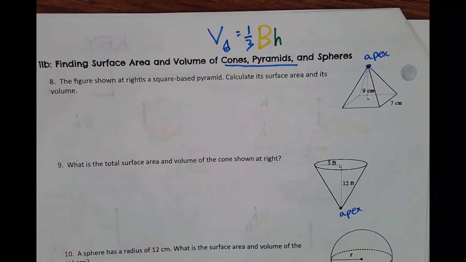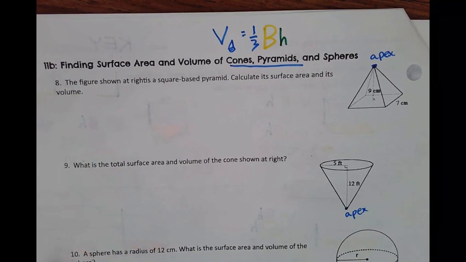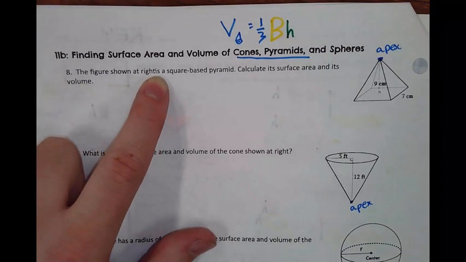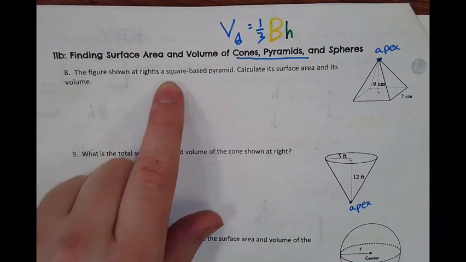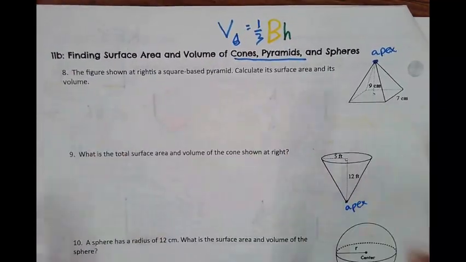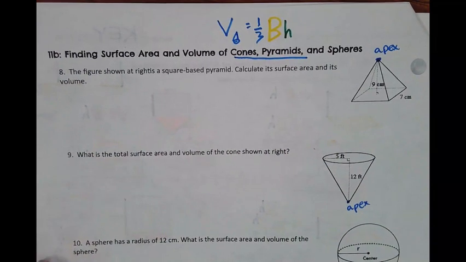Okay, so let's use those formulas to calculate the volumes of these shapes, and also a little bit of surface area practice as well. So number 8, the figure shown at right is a square-based pyramid. Calculate its surface area and also its volume. So we're going to start off by calculating the volume.